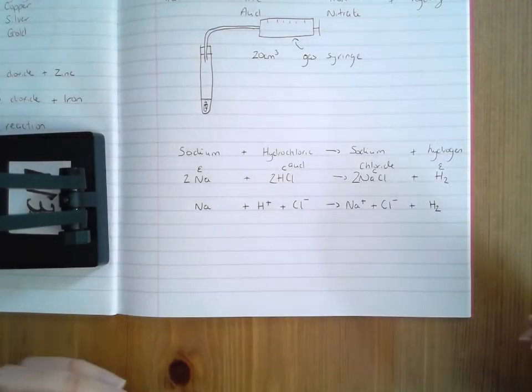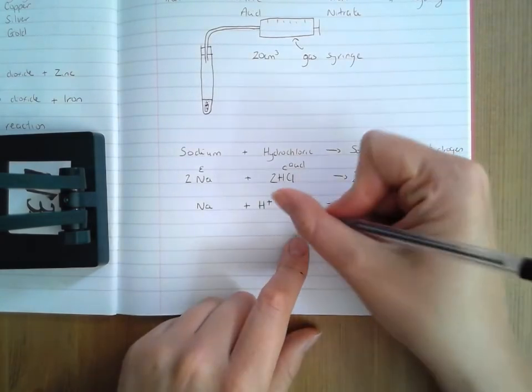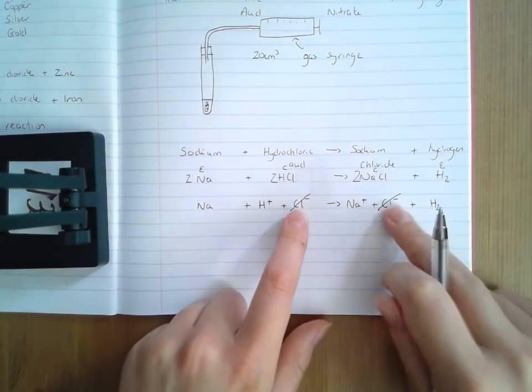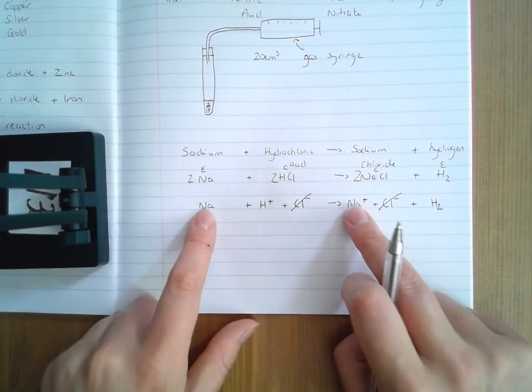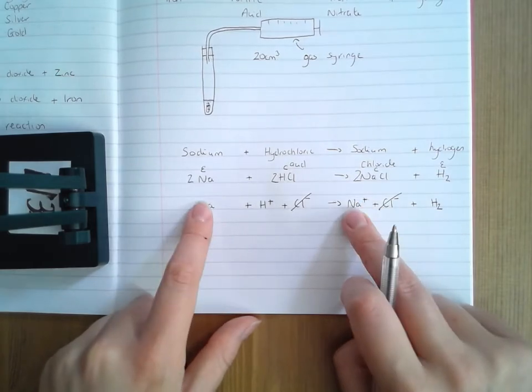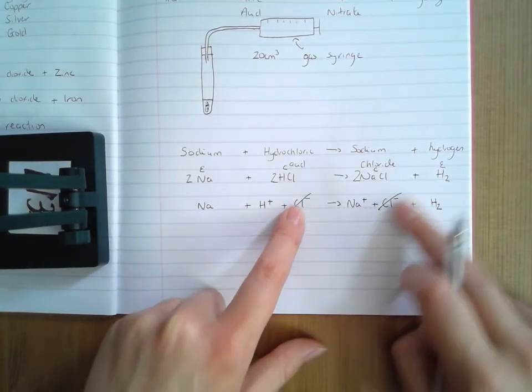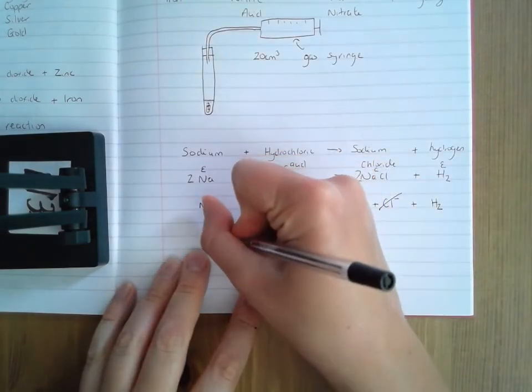Once I've got it all written out like this, if there are any ions that are exactly the same on both sides, then I just cross them out. So Cl- is exactly the same on both sides. I've got sodium on both sides, but on one side it's plus and on the other side it's neutral, so I can't cancel them out. I can only cancel them if it's exactly the same on both sides. And then I write down what I'm left with.